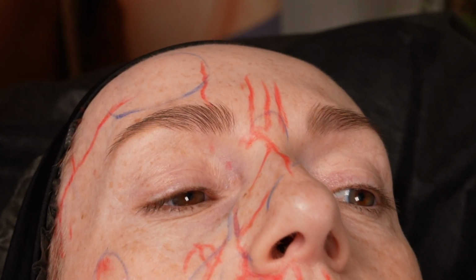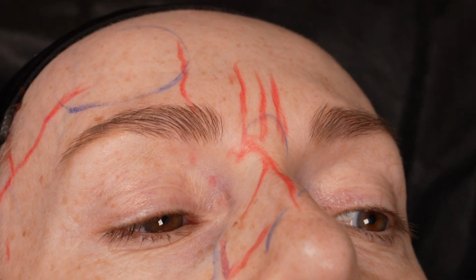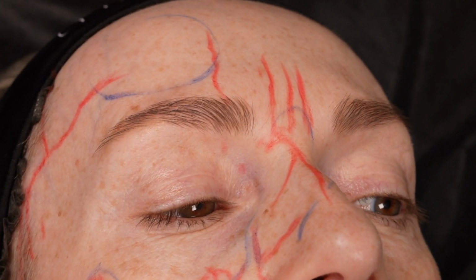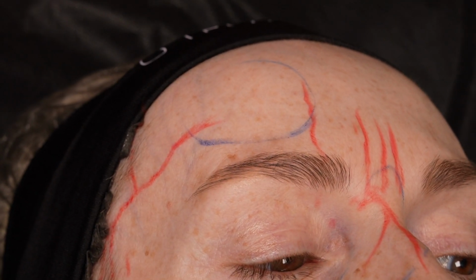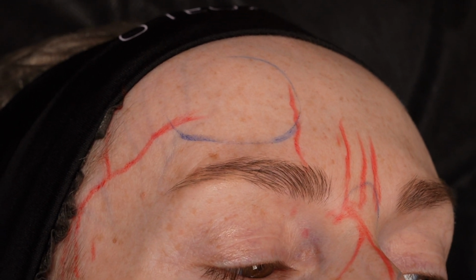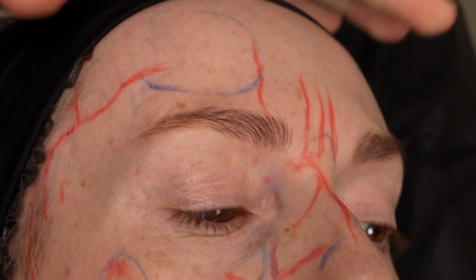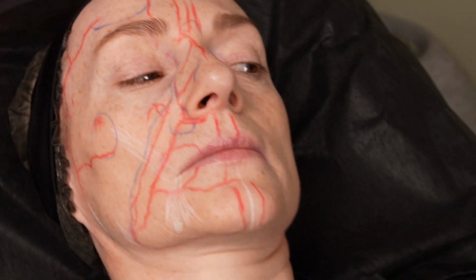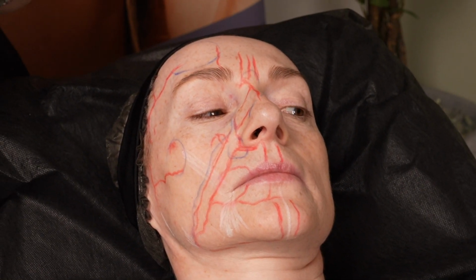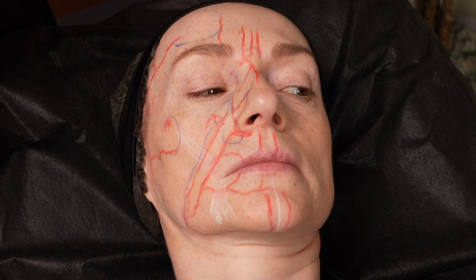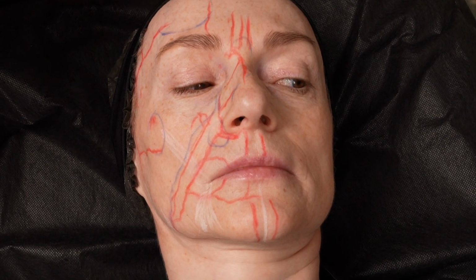I don't need to open one cannula. I can also inject deep injections in this area with a needle. I don't know if you use a needle or not, but I like the needle somehow, so I use a needle also in the mid-face. No? You do? Yeah, good, of course.